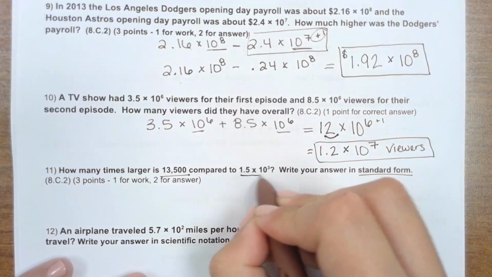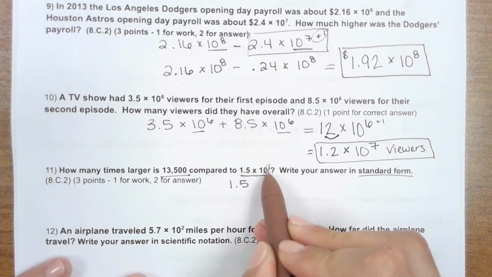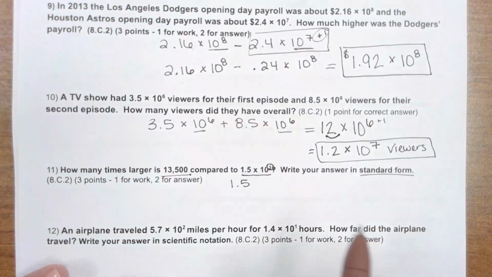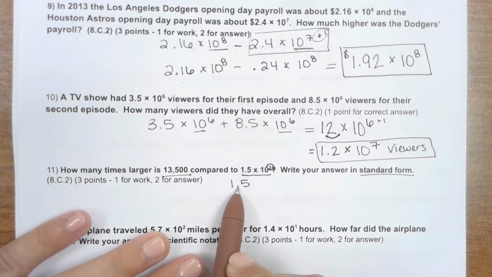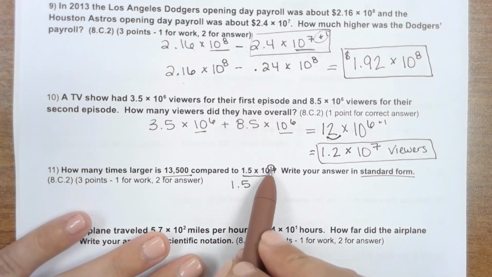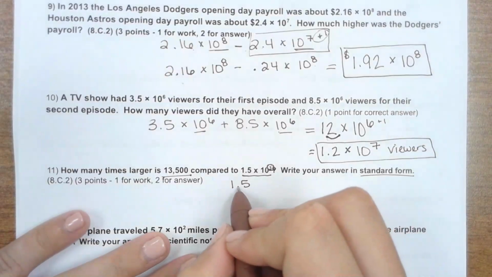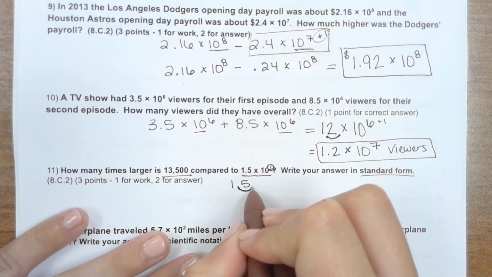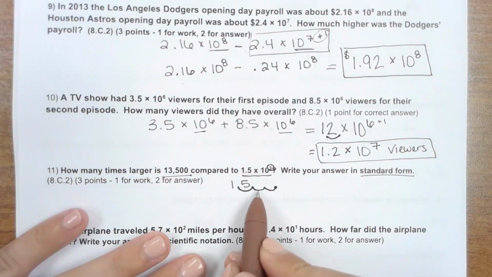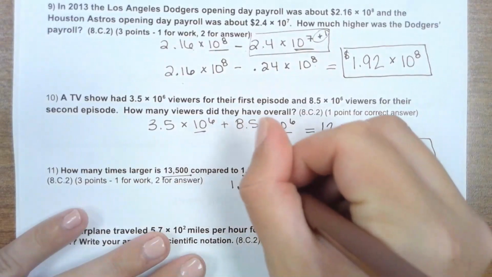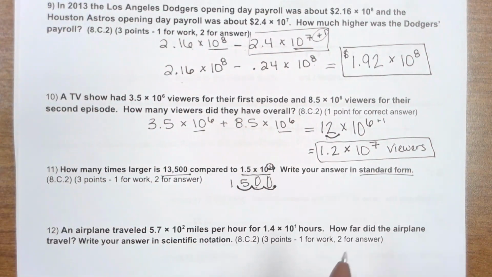And then this 1.5 times 10 to the 3rd. This exponent tells you how many times to move your decimal point. So it's telling me that I need to move this decimal point 3 times. Since it's a positive exponent, that means I'm making this number bigger. So if I need to make this number bigger, I'm going to move it to the right. So there's 1, 2, and 3. And then all of your empty spaces would just be filled in with zeros. So 1.5 times 10 to the 3rd is the same thing as 1,500.